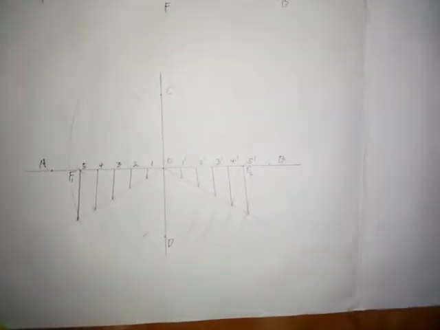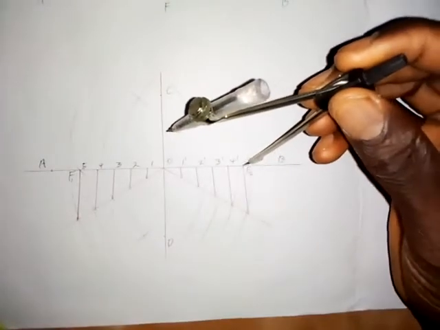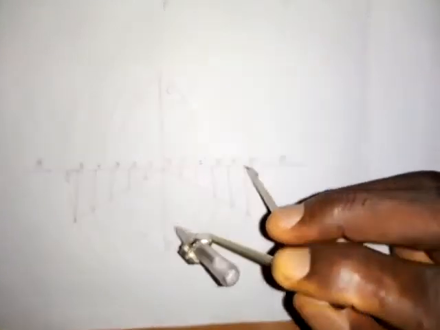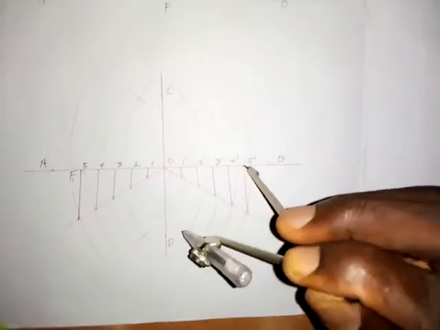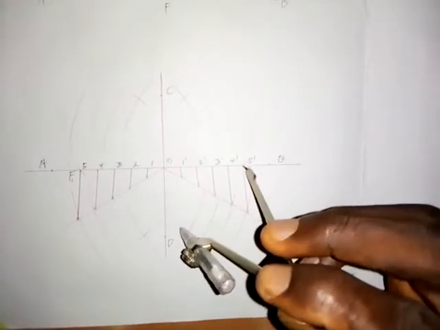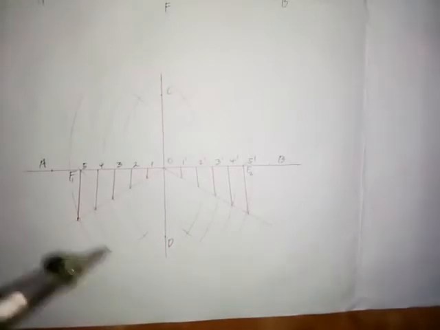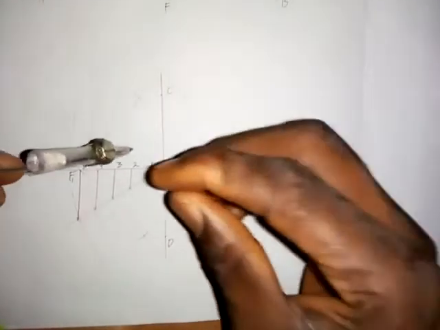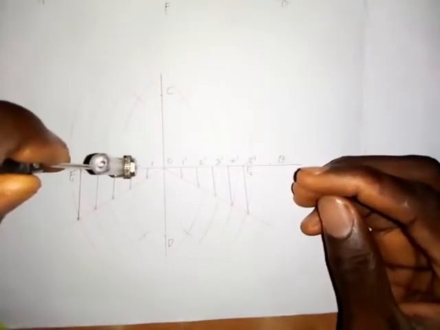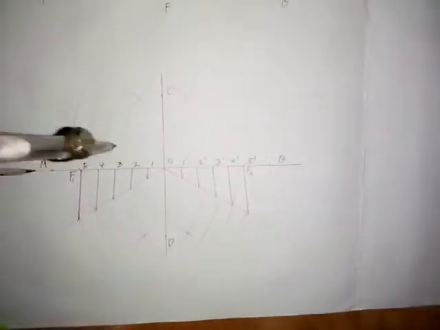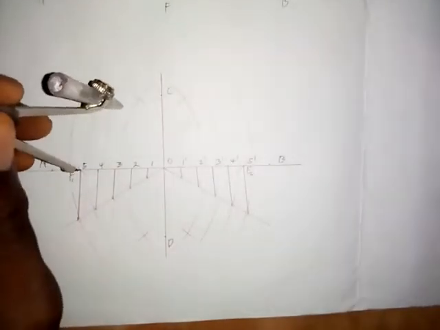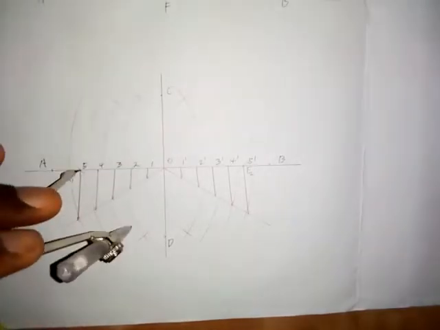Okay, so next, with that same radius, put it at F2 here. So draw an arc up here, and draw an arc down here. You can see that the arcs are intersecting. They intersect the previous arcs. So next, put it at A and extend, or reduce, to 2 on the left side. Then raise it up, put it at F1 here. So draw an arc here and draw an arc here.